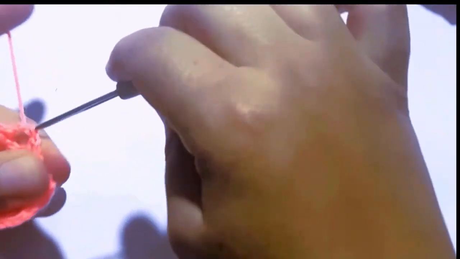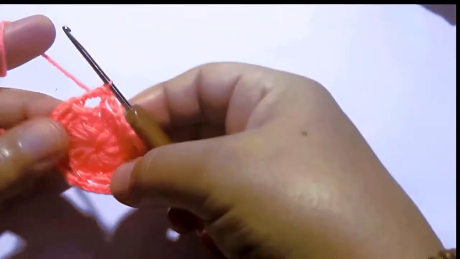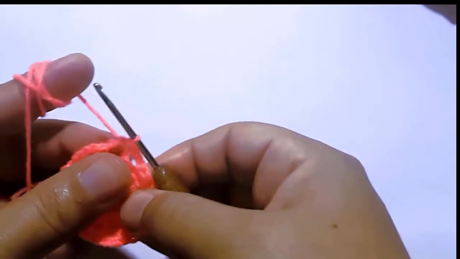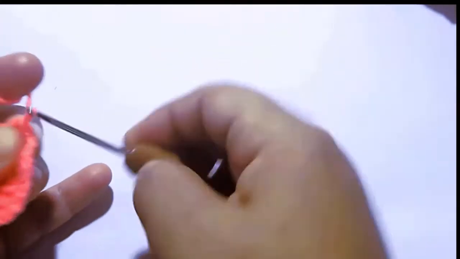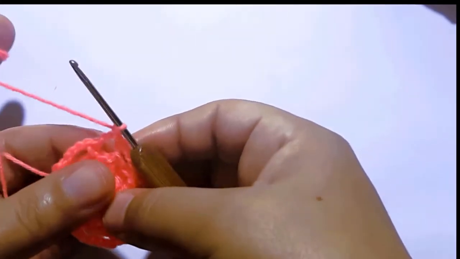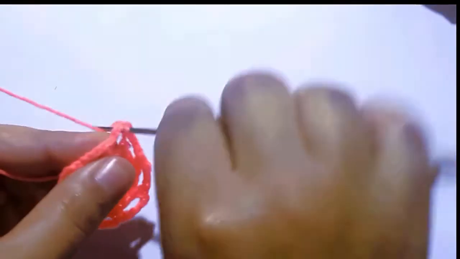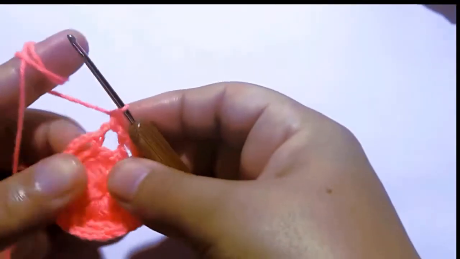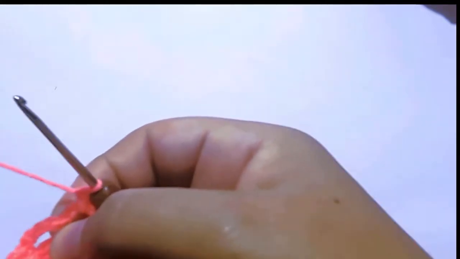Join with a slip stitch and make 1 chain. Make single crochet in the same place. In the next space, make 9 double crochet.